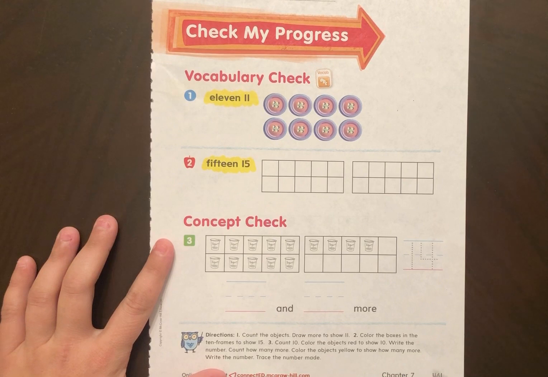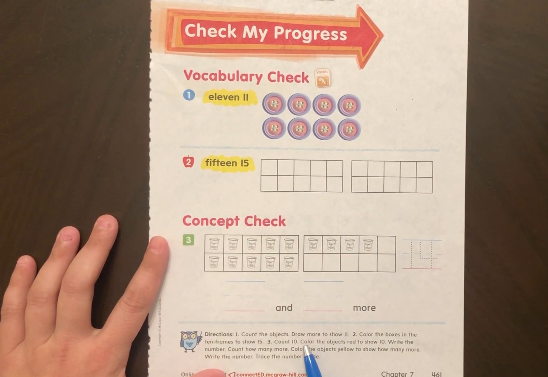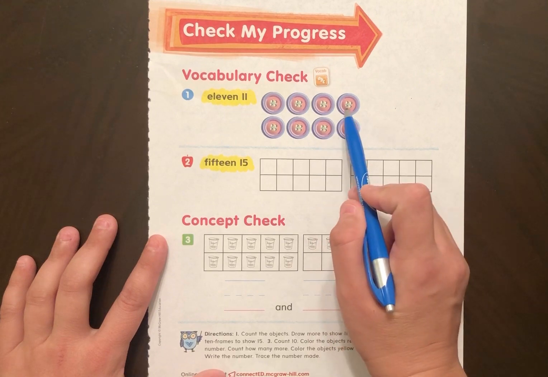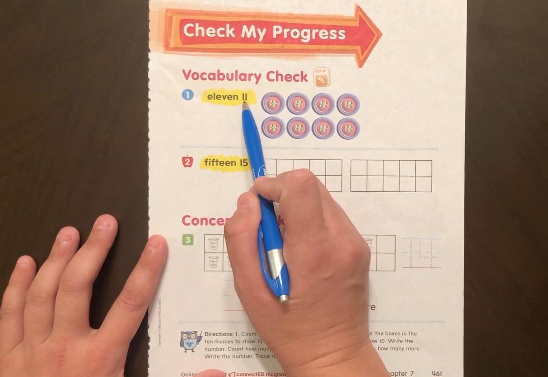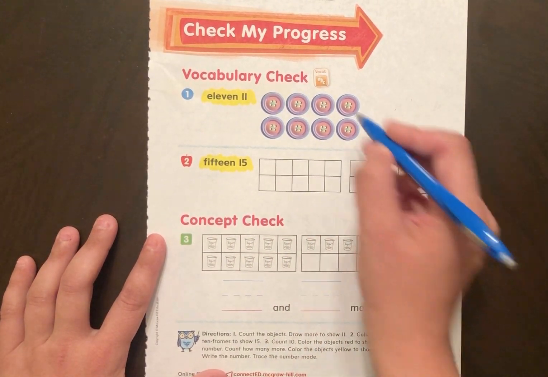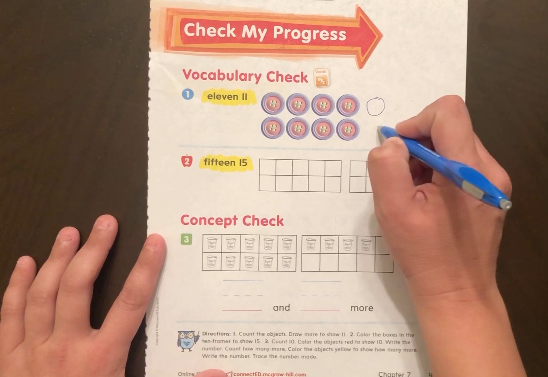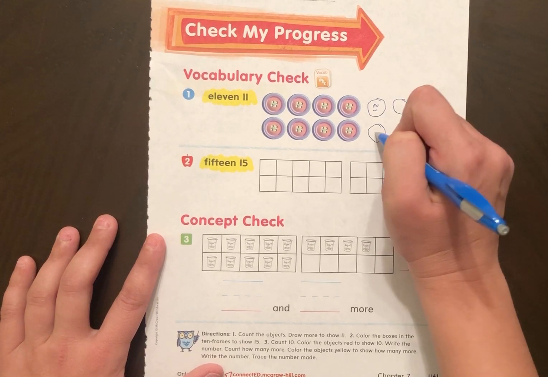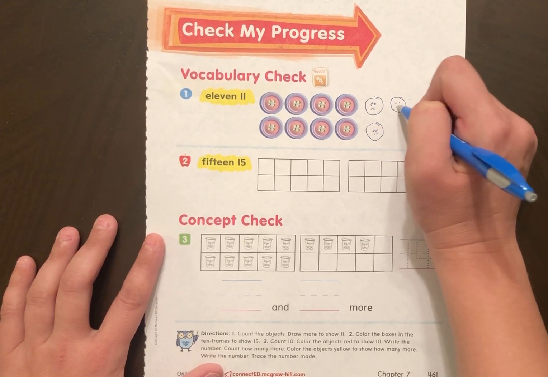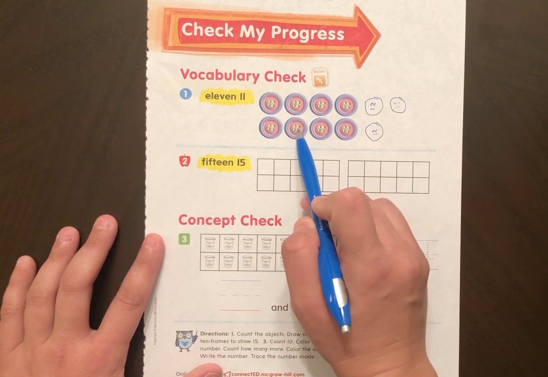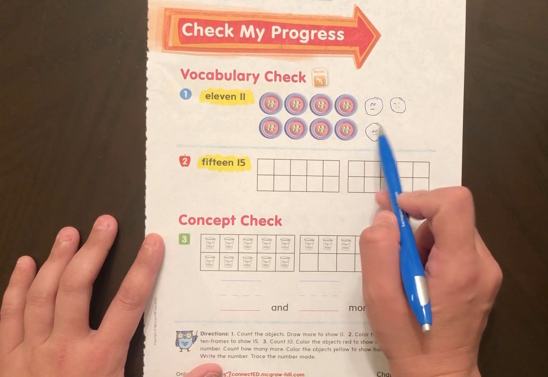Okay, so let's take a look at number 1. It says count the objects and then draw more to show the number 11. So let's count how many we have first. 1, 2, 3, 4, 5, 6, 7, 8. So we have 8 and we want to try to get to 11. So we're going to count up from 8 and I'm going to draw some buttons. So we have 8, 9, 10, 11. And we can do some little circles in there to make it look like a button. Okay, I'm going to count them again just to double check and make sure I have 11. 1, 2, 3, 4, 5, 6, 7, 8, 9, 10, 11.